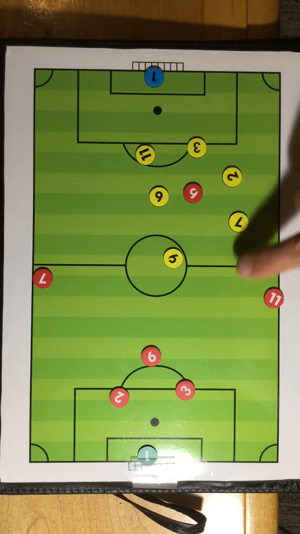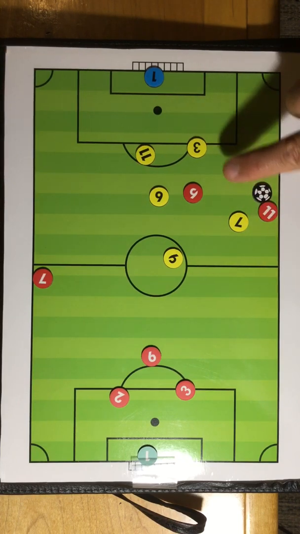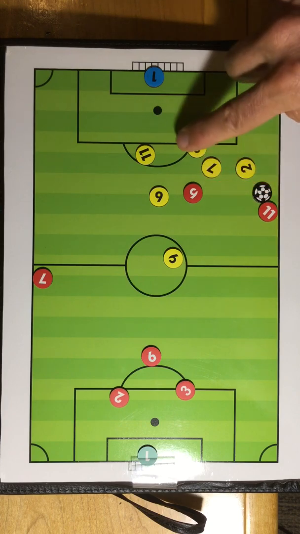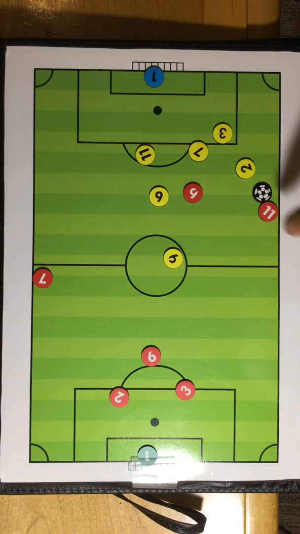So if this player beats this guy, then the 2 is there to defend. The 7 will hopefully start coming back around. Maybe the 3 is already there. But anytime you get beat, you want to retreat towards the goal as fast as possible. So now the number 2 is the new first defender.